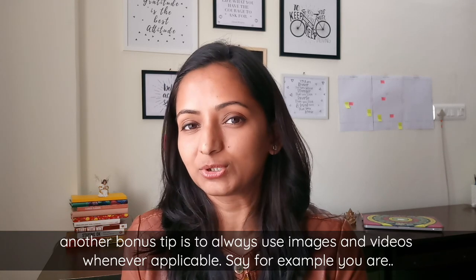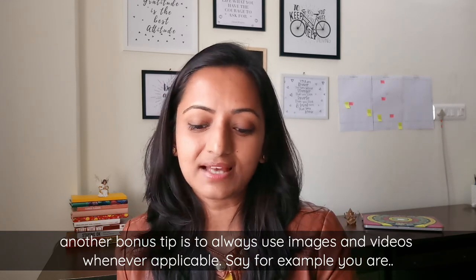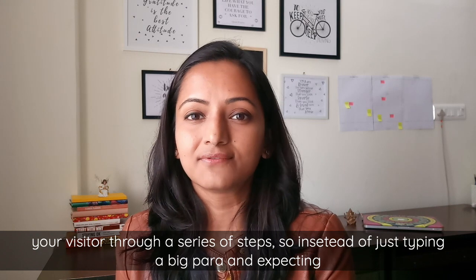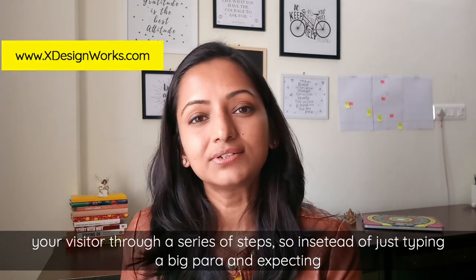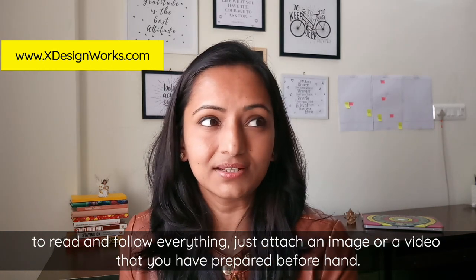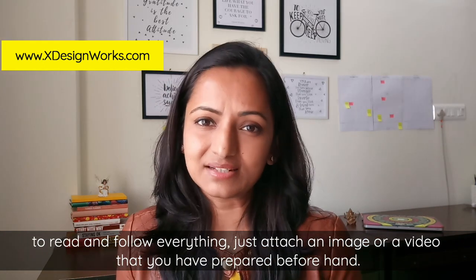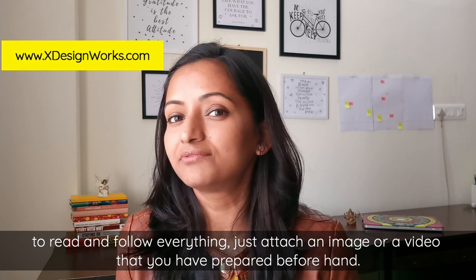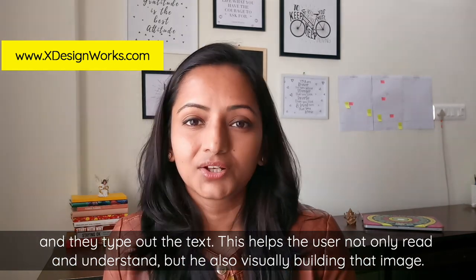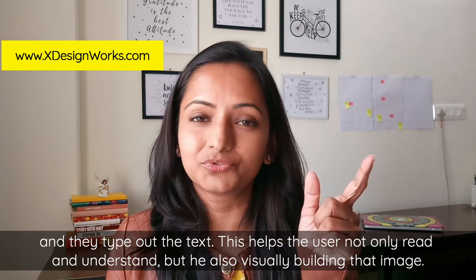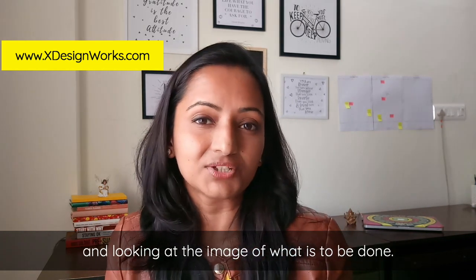And another bonus tip is to always use images and videos wherever applicable. Say for example, you are guiding your visitor through a series of steps. So instead of just typing out a big paragraph and expecting him to read and follow everything, just attach an image or just attach a video that you have prepared beforehand and then type out the text. So this helps the user not only read and understand, but he's also visually building and looking at the image of what is to be done.